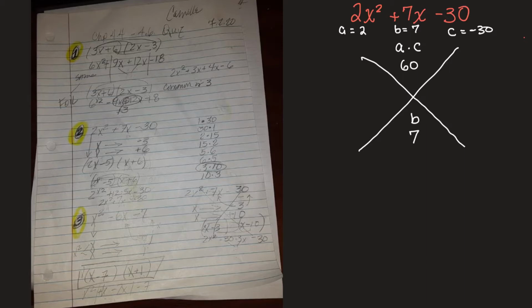The whole goal of factoring is to get two numbers. One I'm going to put on the left and one I'm going to put on the right. Two numbers that multiply to give me the 60, or the top number here. So they have to multiply to give me 60, but they also have to add to give me 7.